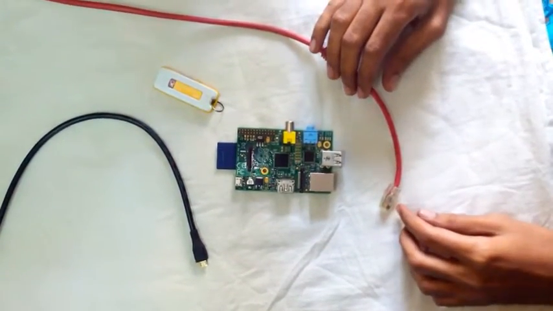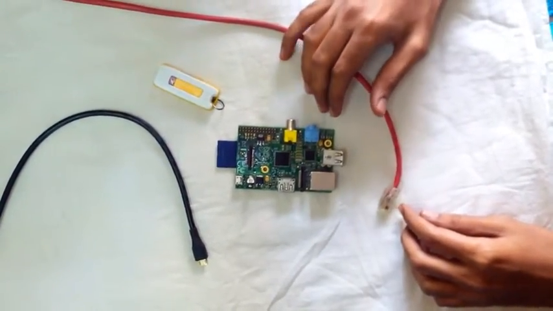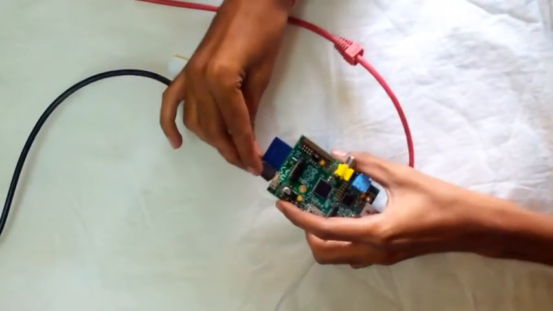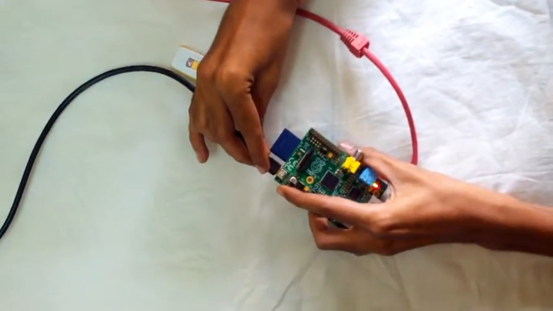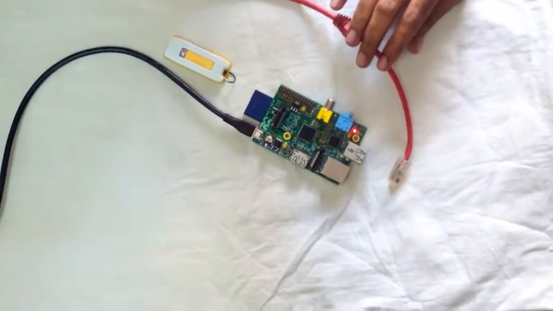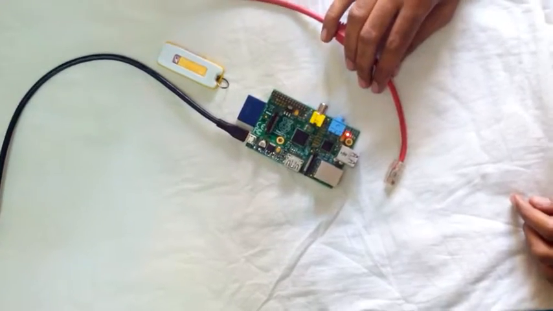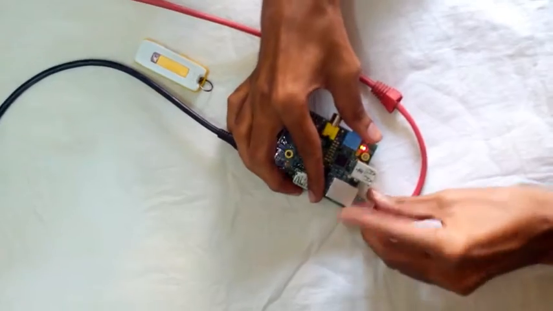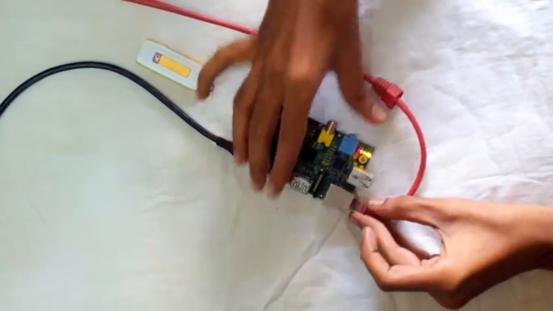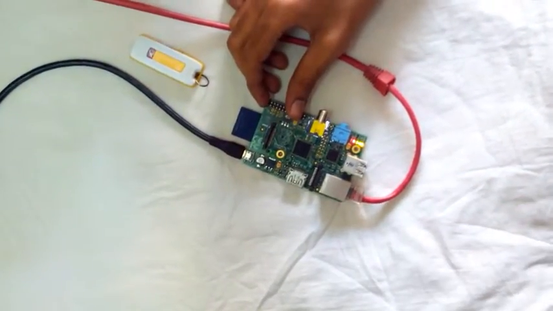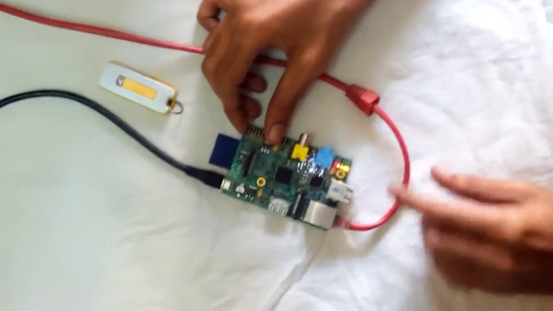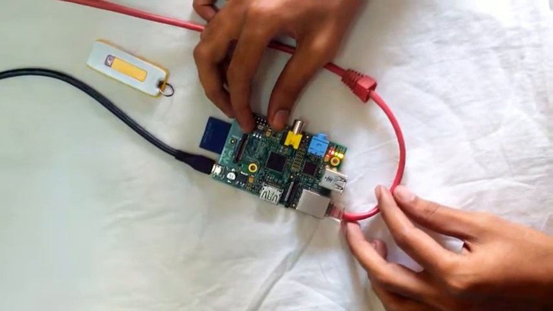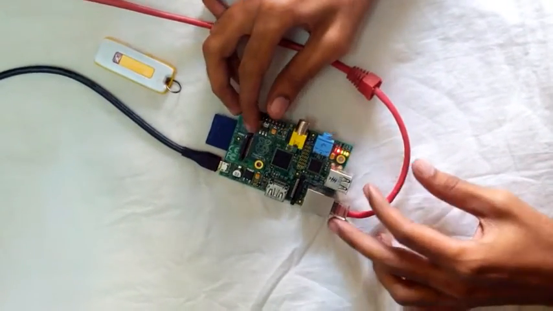First we have to supply a 5-volt power supply to the Raspberry Pi to make it run. Then we will connect our Raspberry Pi to the internet. On our Raspberry Pi, the red LED indicates the power supply, and the yellow and green LEDs indicate that it is connected to the internet and now ready to use.